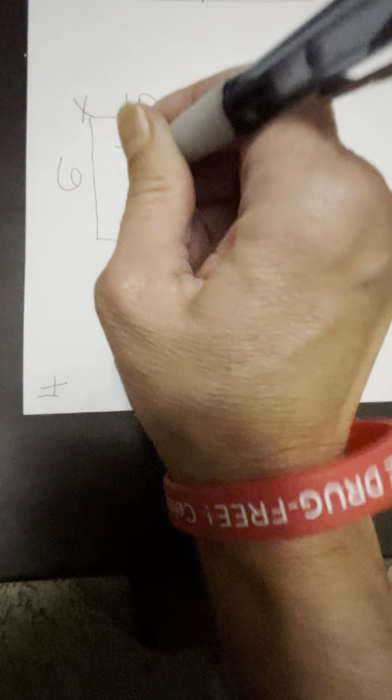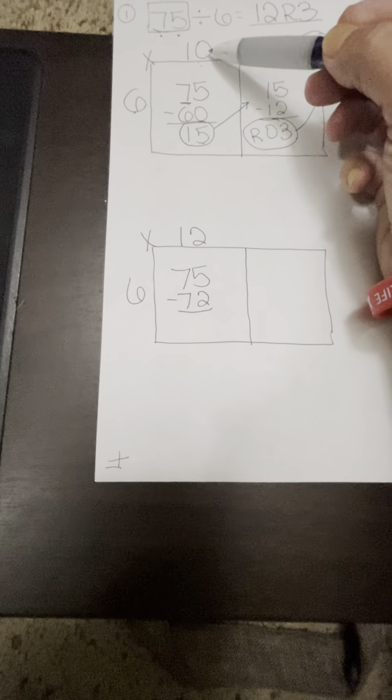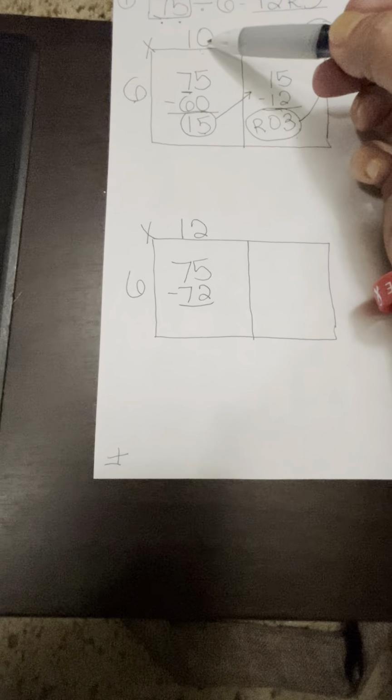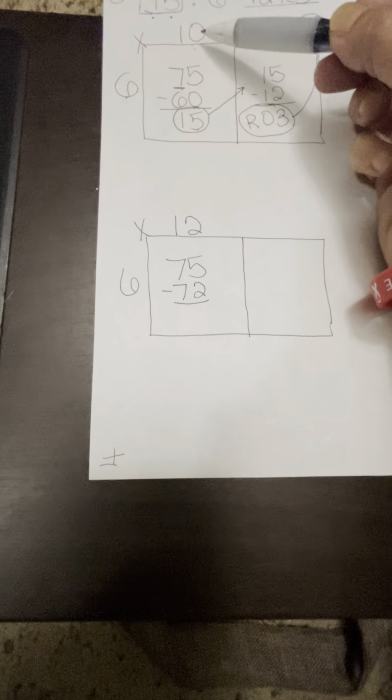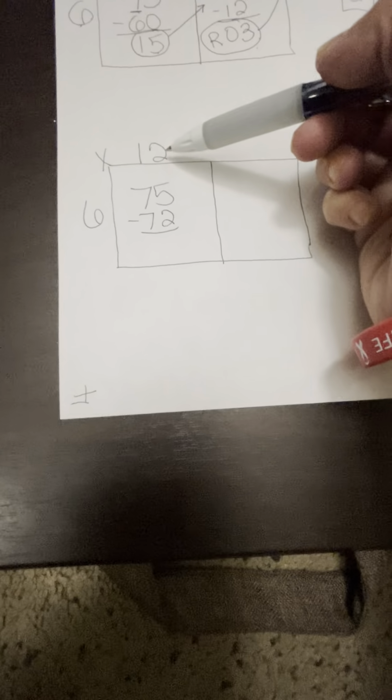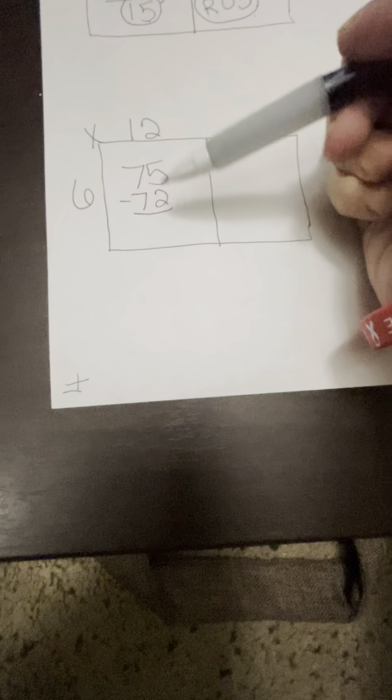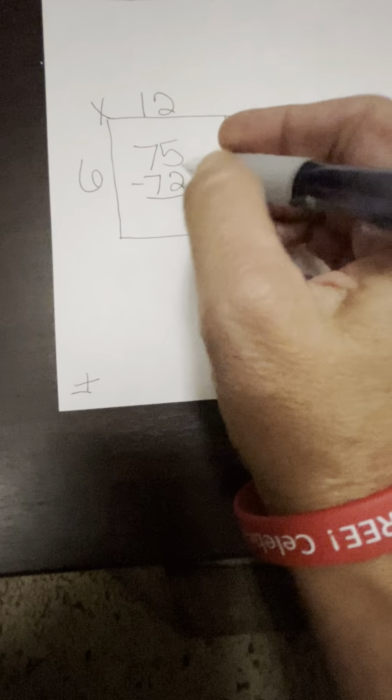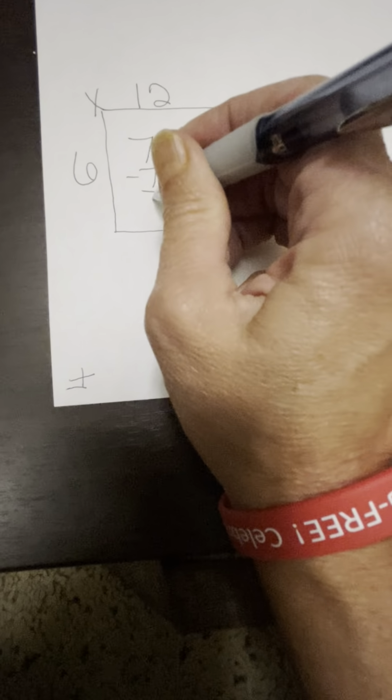So we can use 6 times 12 to give us 72, which is better than using just the 10. But the reason we use the 10 is because maybe we didn't know 6 times 12 would get us there a little faster. So 5 minus 2 is 3, 7 minus 7 is 0.